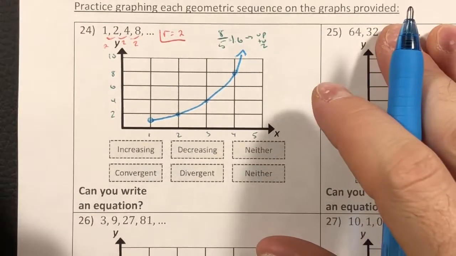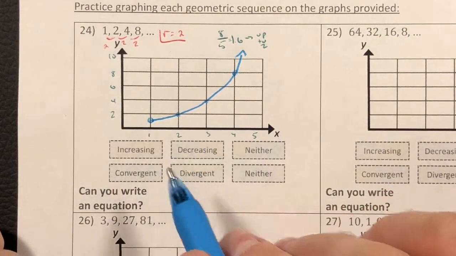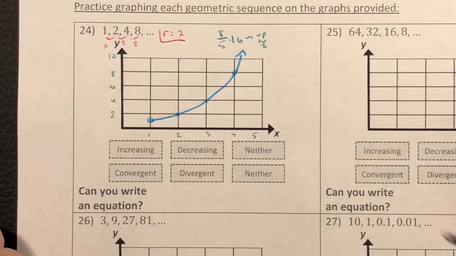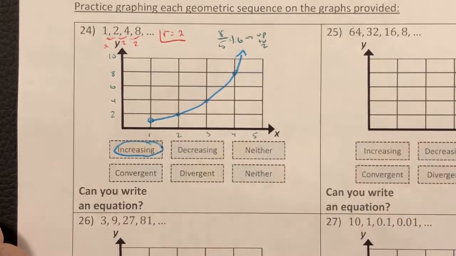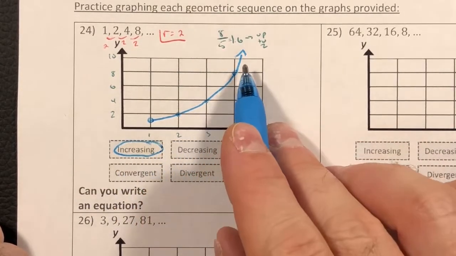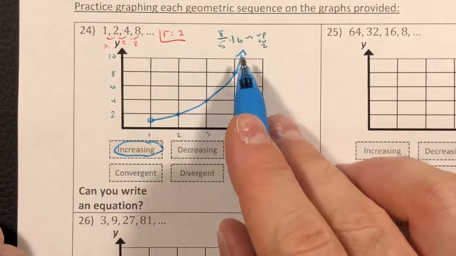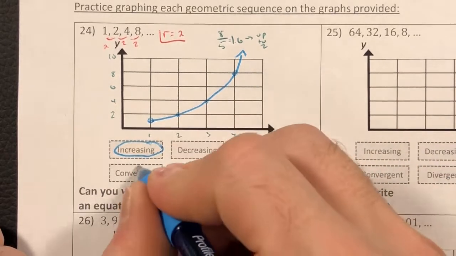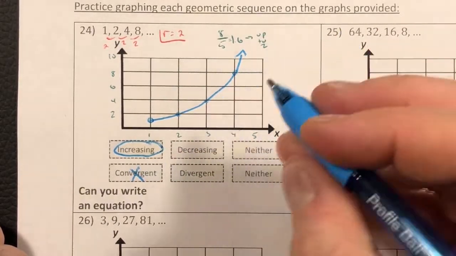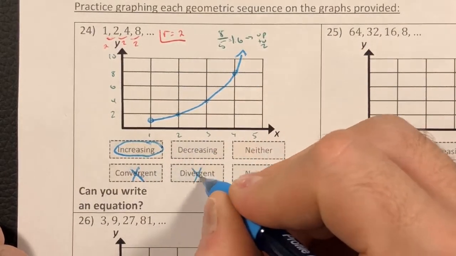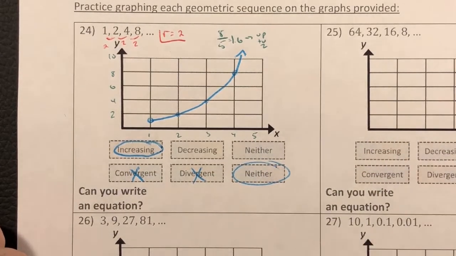Perfect. So our graph, in this case, is going to have an increasing trend. Well, let's do this in blue. My graph is increasing because it's going up. But as we go up, I'm not converging on a number. You could make an argument saying I'm converging on infinity, but we're not converging. Diverging means my graph is going in both directions towards both infinities, which it's not doing, which means this is going to be a neither graph.